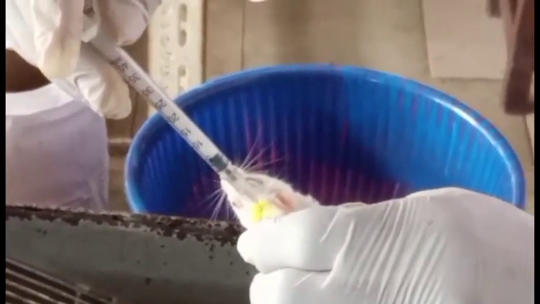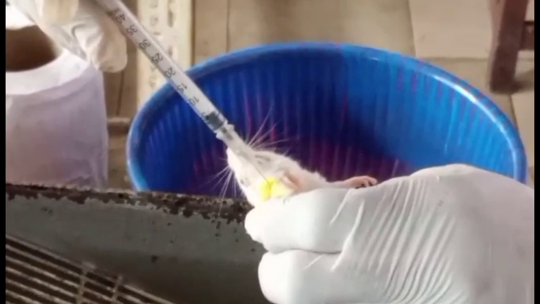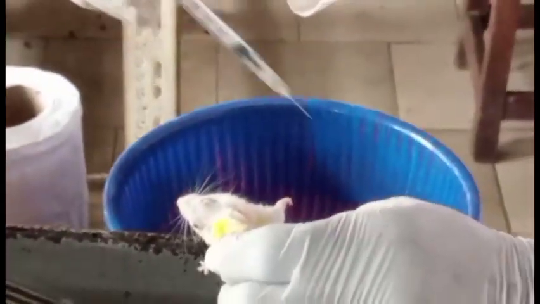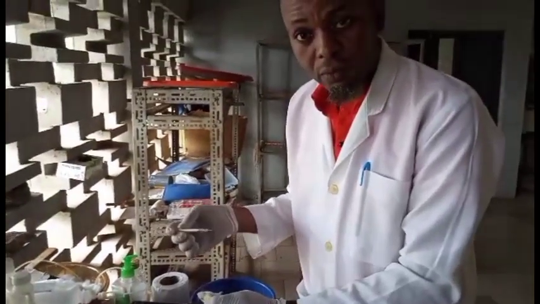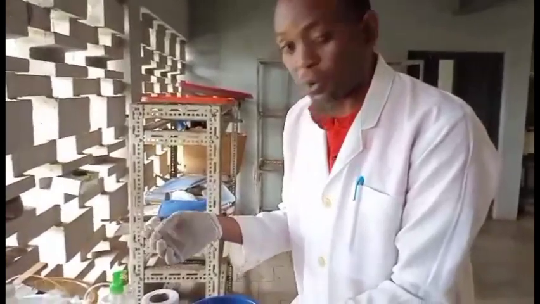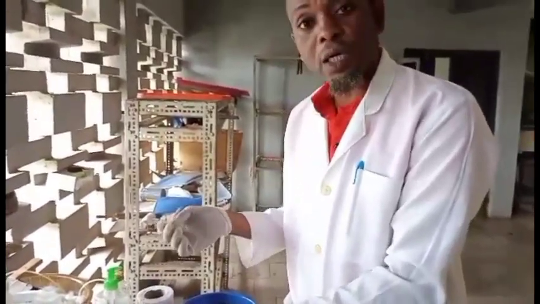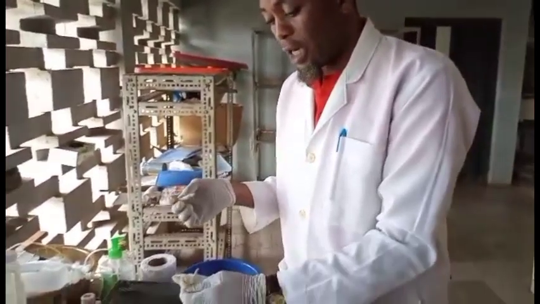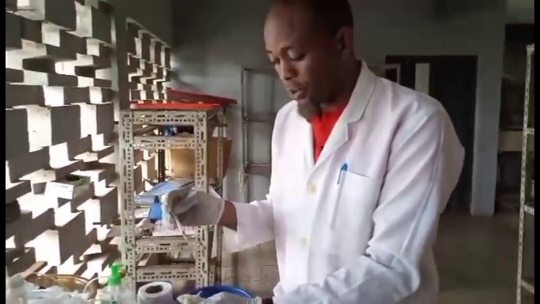Now you can see why it's sometimes good to place your hand on a support: once the animal is struggling, it will not injure the animal, because your hand is more stable now that it's on the platform. So that is one other technique, another method you can use when you are administering subcutaneous injection.